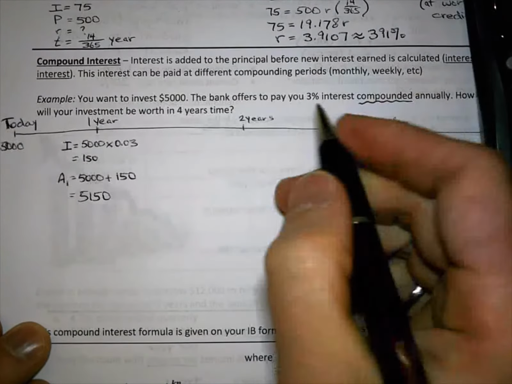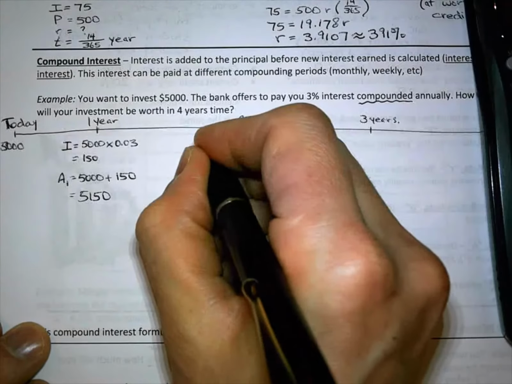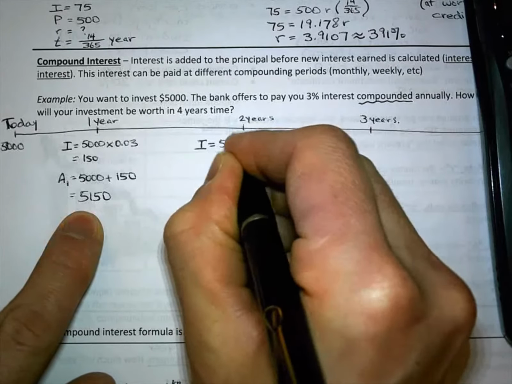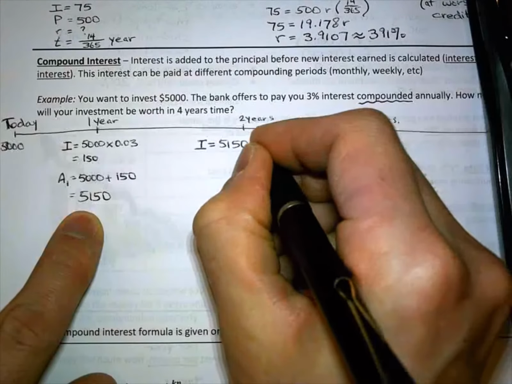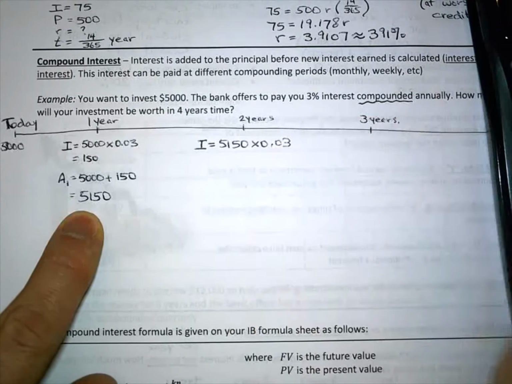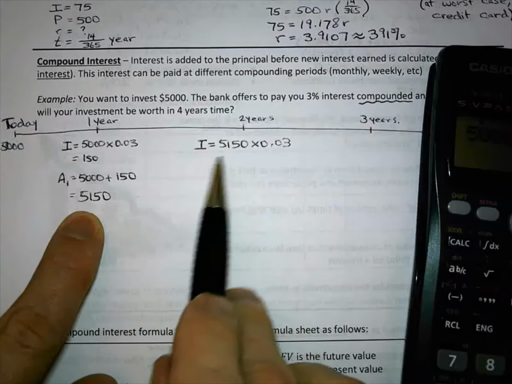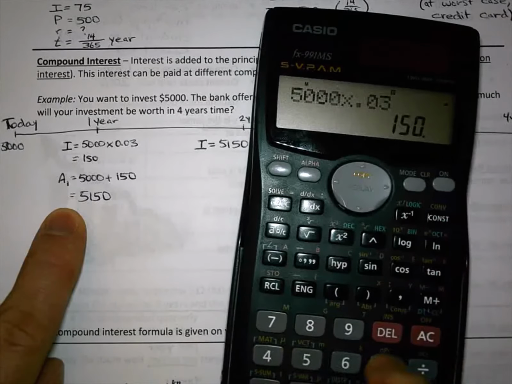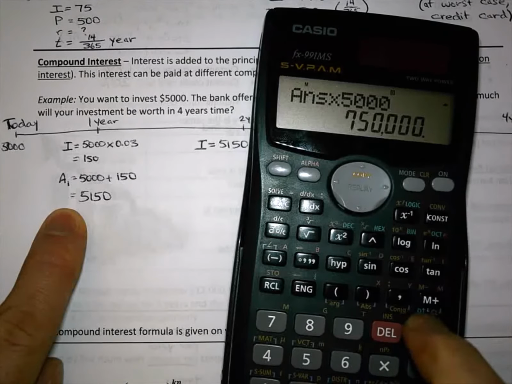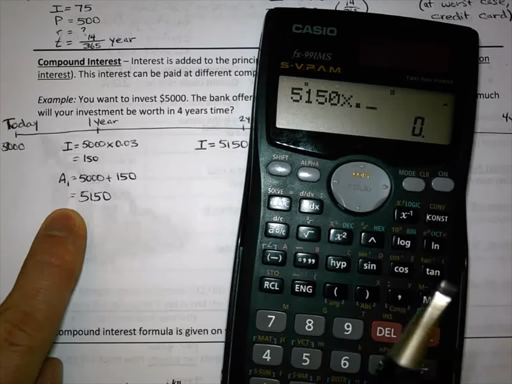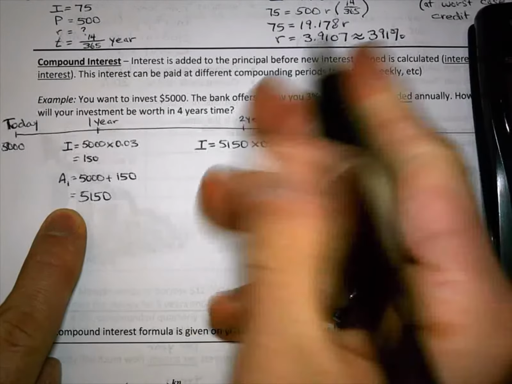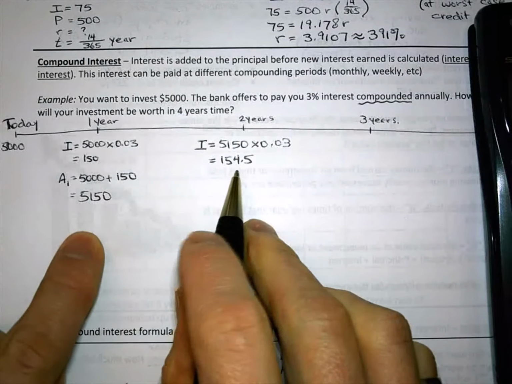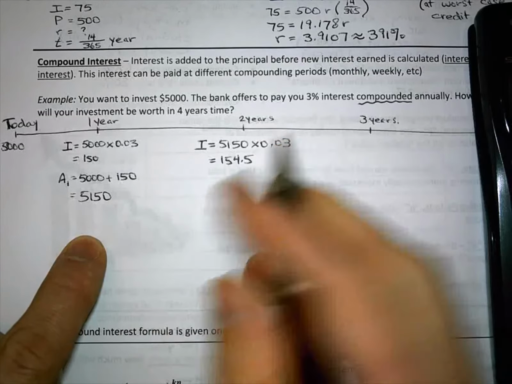Okay, now after 2 years, they go to give me interest. And this time when they calculate my interest, they take the 5150. They take the amount that's in my bank account and they give me 3% of that. This is different than last time. Last time I only ever got 150, 3% of 5,000. But this time I get interest on my interest. So 5150 times 0.03 gives me 154.50. That's not huge, but it's more, and that extra 4.50 is again the interest on interest.